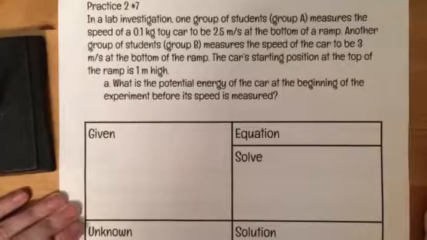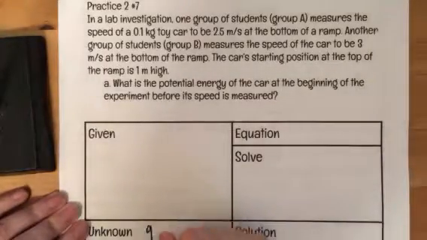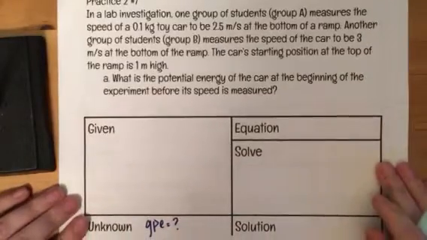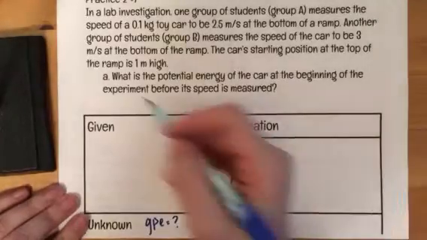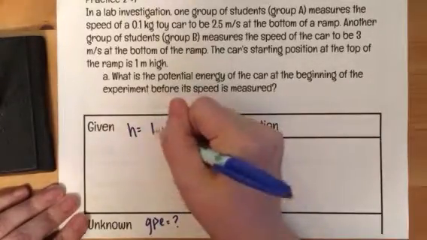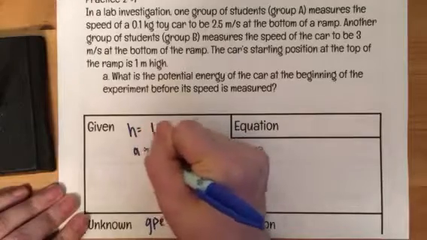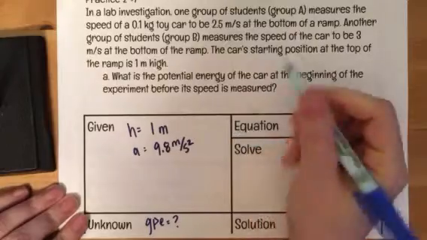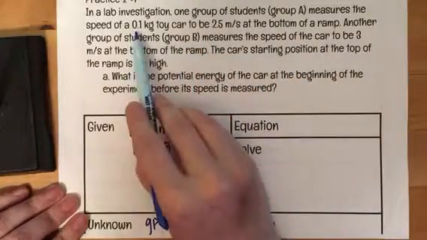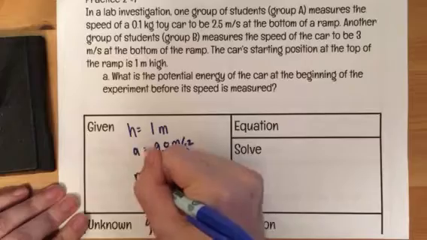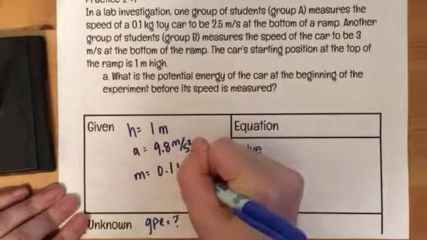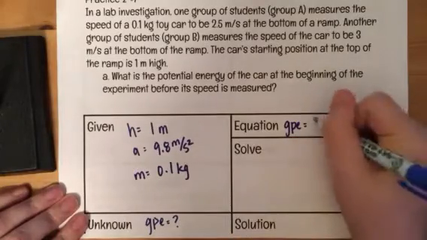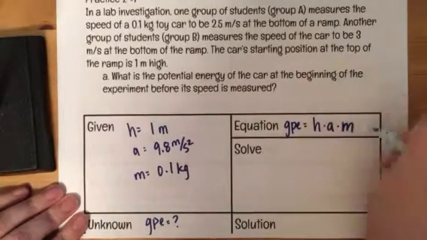So I am looking for the GPE. That's going to be my question mark. And then my given is I know the height is 1 meter. The acceleration due to gravity is 9.8 meters per second squared. And I know that the mass of the car is 0.1 kilogram. My equation for GPE is H times A times M.